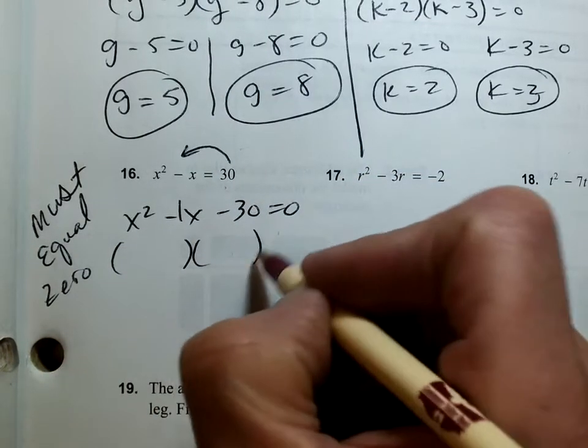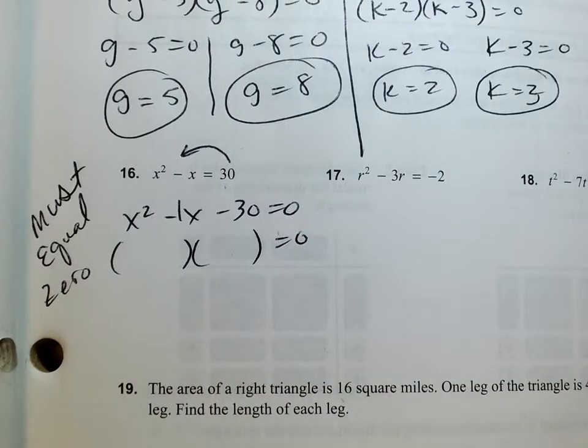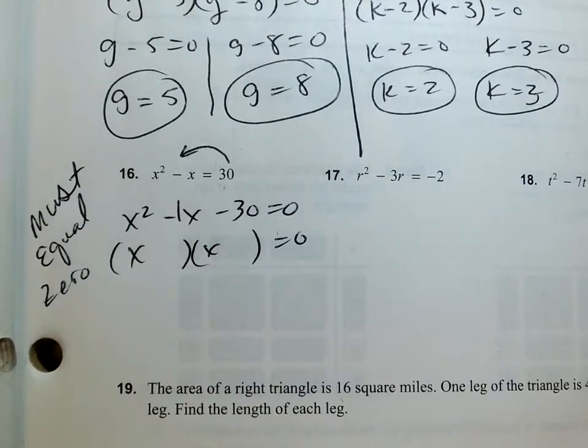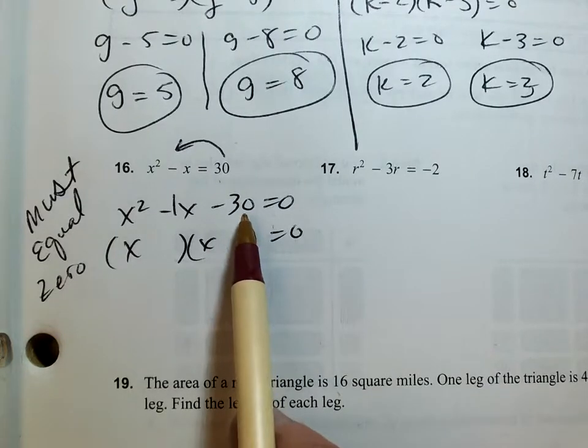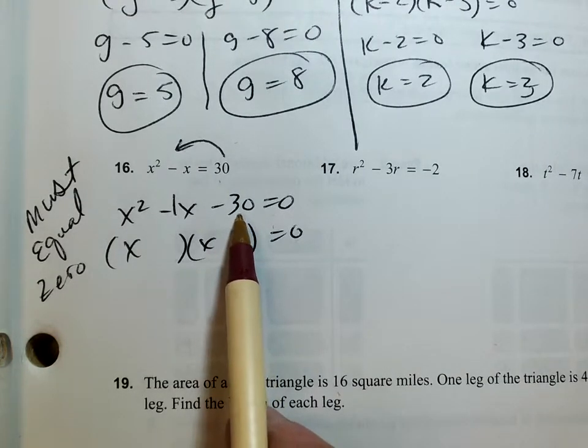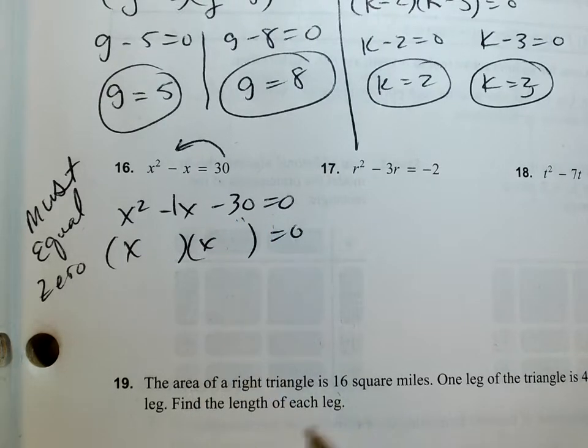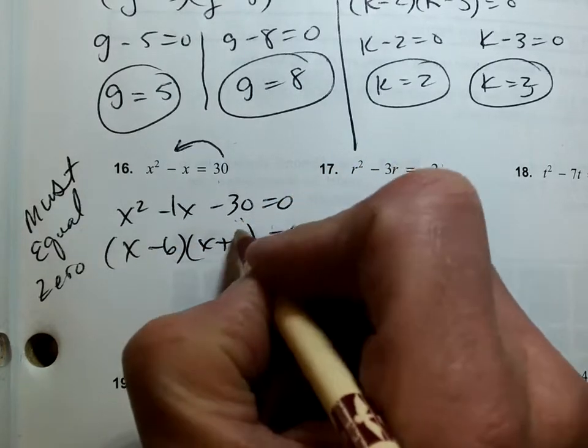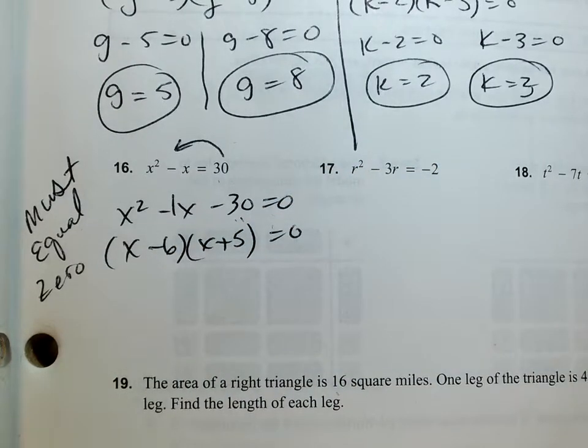Factor, okay? Parentheses, parentheses, right? I know for sure x and x, right? What times what makes 30? 3 times 10. 15 times 2. Yes, but we want a 6 times 5, with a negative and a positive.